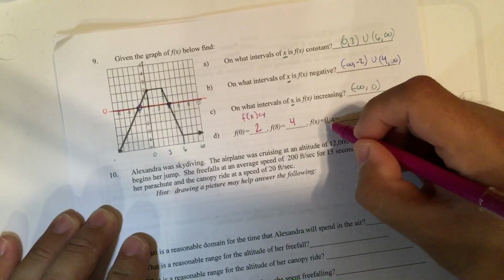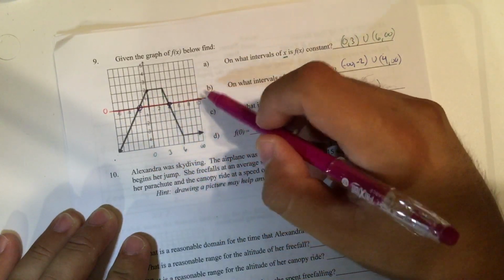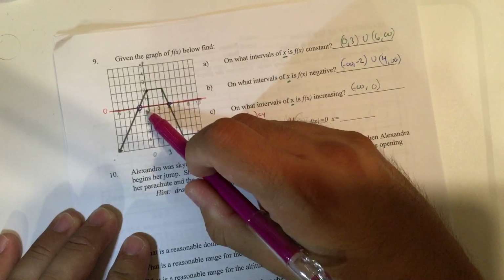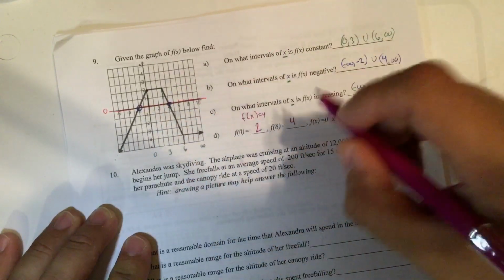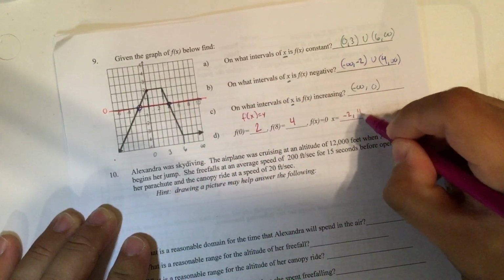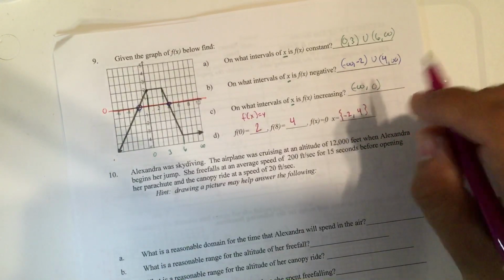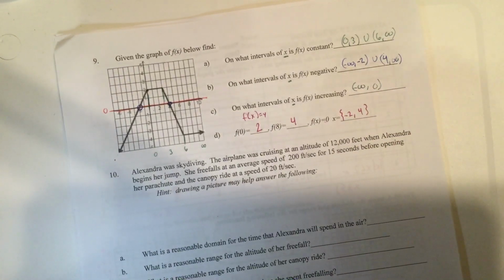This time it gives me y is 0. So if I go over here, it's this red line. And notice it hits the graph twice. So I'm trying to find x. So the first one, x equals -2, because that's where they intersect. And x equals 2, 4. So those are my two lists of numbers. So that's why I'm using braces to represent those two x-intercepts, where y is 0.